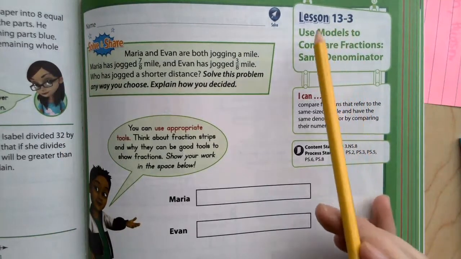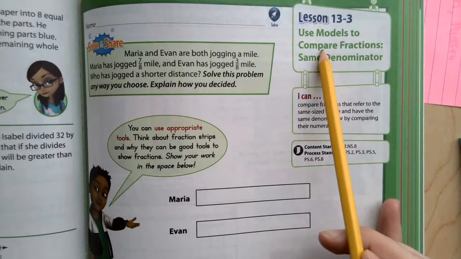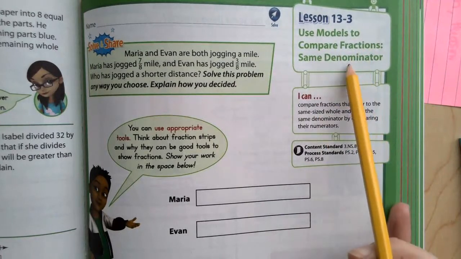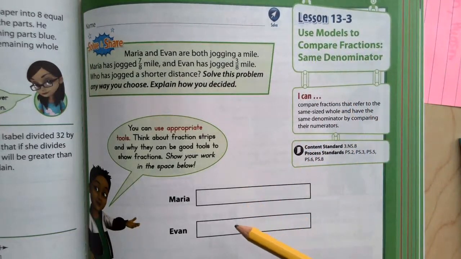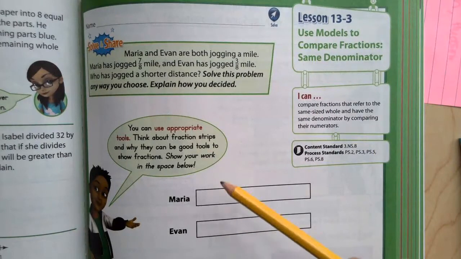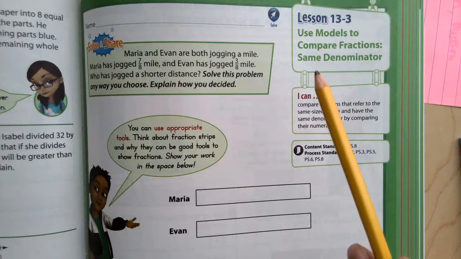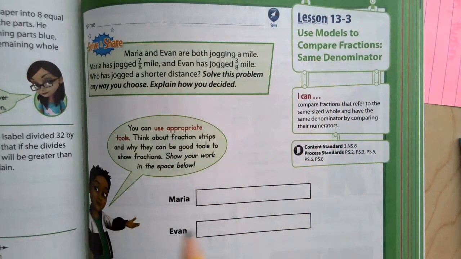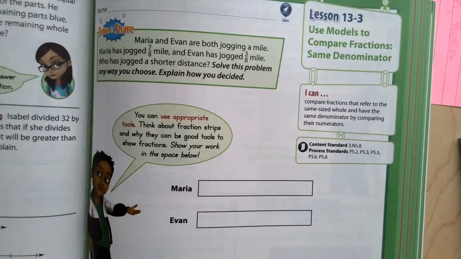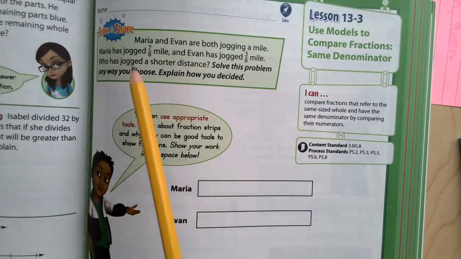We're going to be looking at using models to compare fractions with the same denominator. Now we've been looking at how we can create equivalent fractions. And today we are going to compare two kinds of fractions by using a model. Let's go ahead and begin.